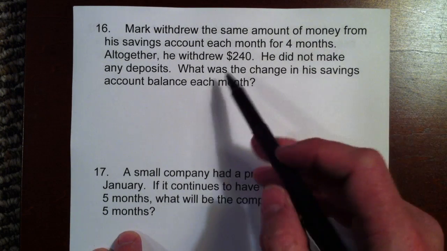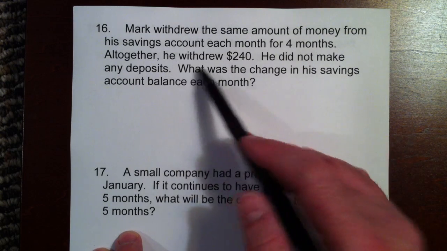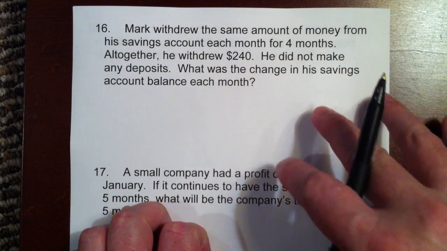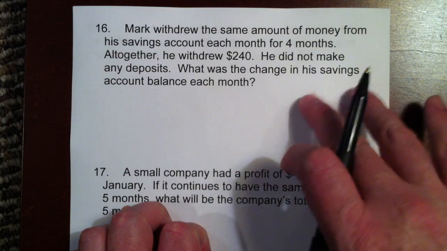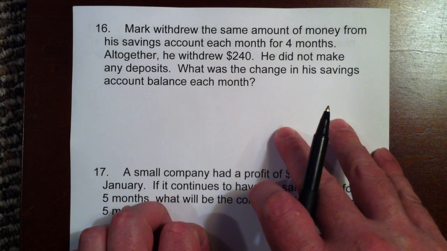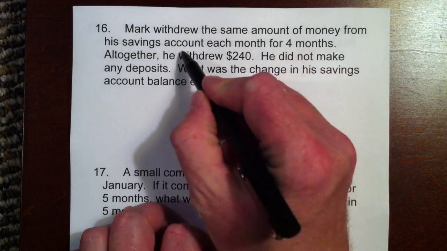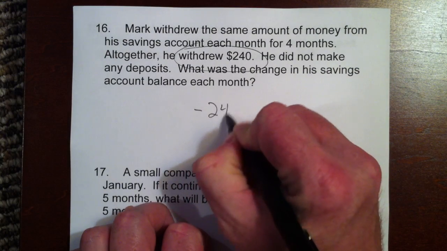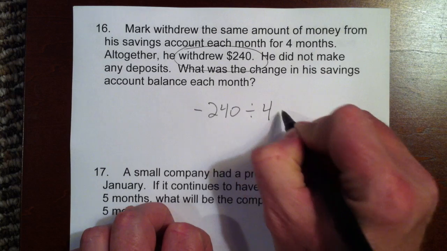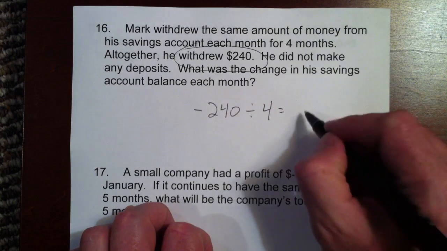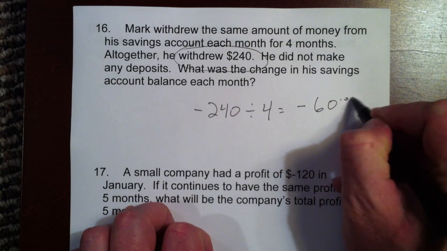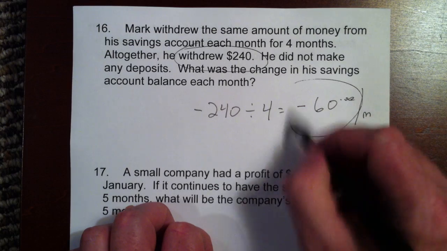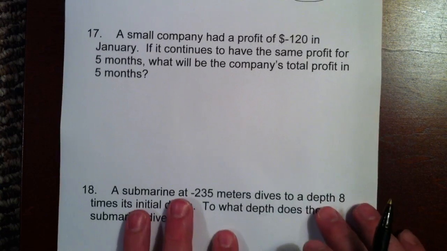Mark withdrew the same amount of money in the savings account each month for 4 months. Altogether, he withdrew $240. Again, these are exactly the same amount every month. He didn't make any deposits. What was the change in his savings account balance each month? In other words, what was the change? Remember, this is a withdrawal of $240. So that's going to be represented by negative 240 divided by 4 equals, and I'll just spare you the math, it's negative $60 per month. Okay? And don't forget your unit of measure.